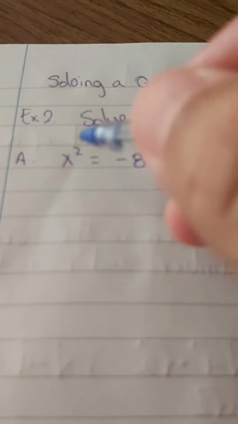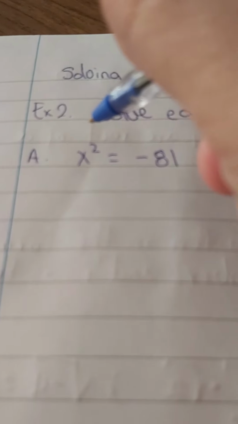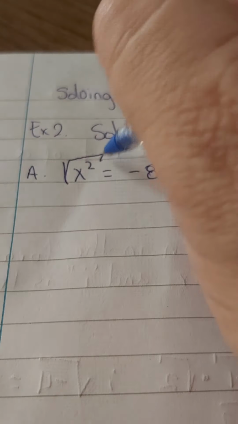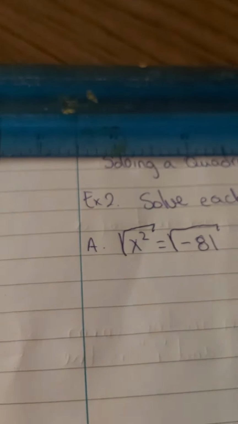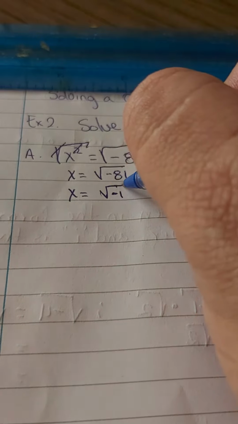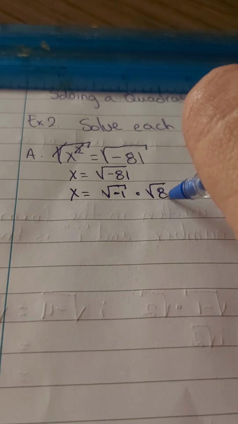So how do we leave x by itself? Since we have x squared, we're going to square root on both sides of the equation. So what happens? We can cancel the square with the square root, and we get x equals square root of negative 81. We can express this as x equals square root of negative 1 times square root of 81.